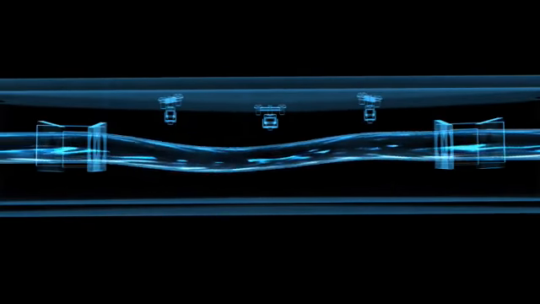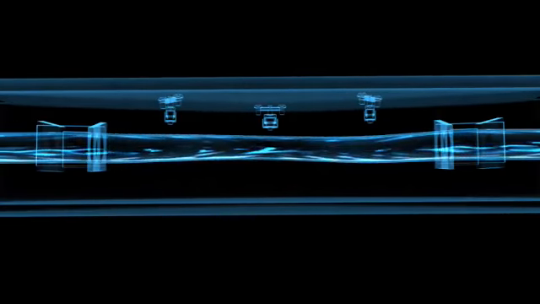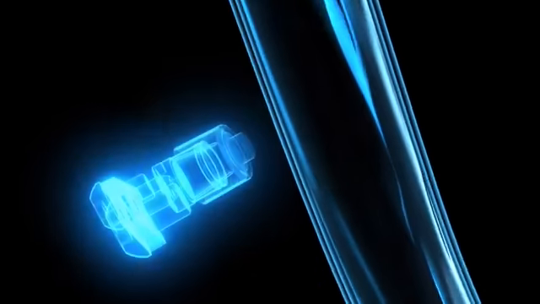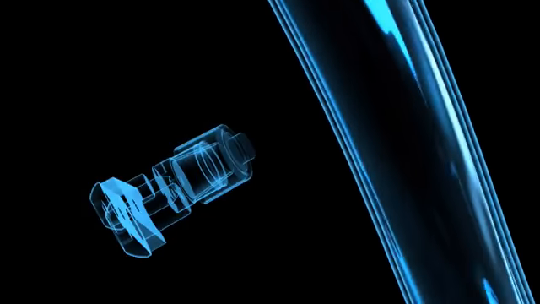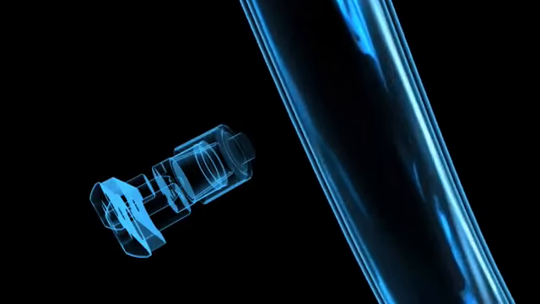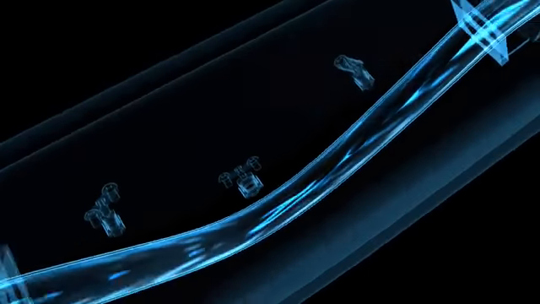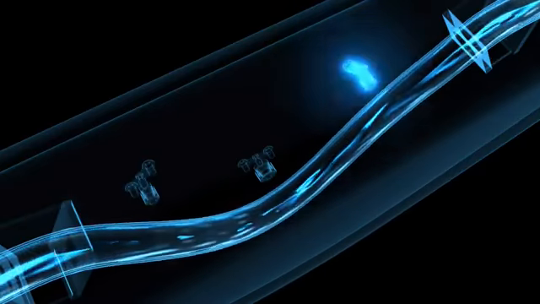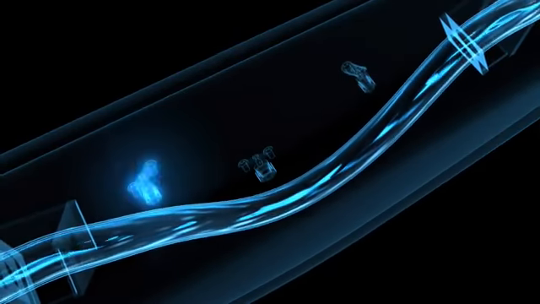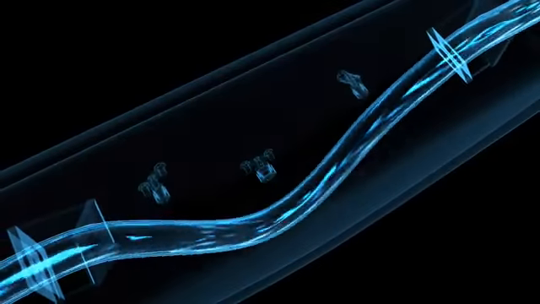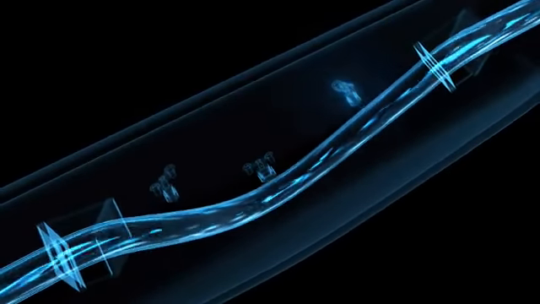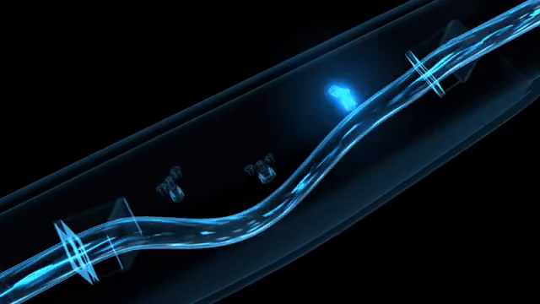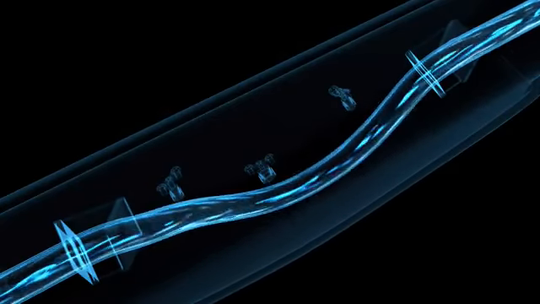Now, due to the Coriolis effect, the inlet and outlet sections of the tube oscillate in different directions at the same time. The highly sensitive sensors pick up this change in the tube oscillation in terms of time and space. This is known as the phase shift and is a direct measure of how much liquid or gas is currently flowing through the pipe. The higher the flow velocity, and thus the total flow, the greater the deflection of the oscillating measuring tube. The application of the Coriolis measuring principle doesn't stop here.